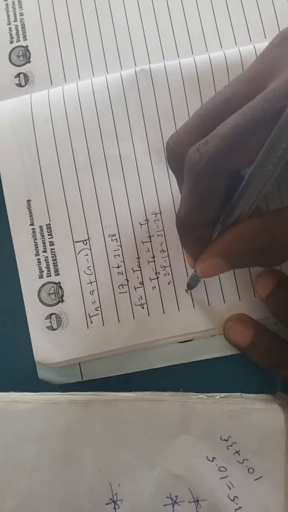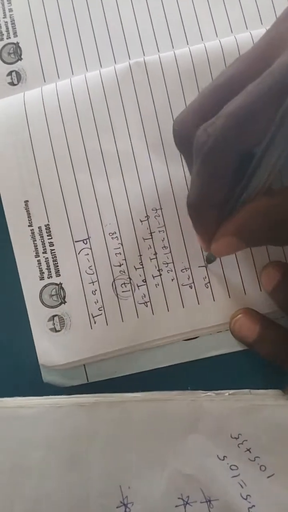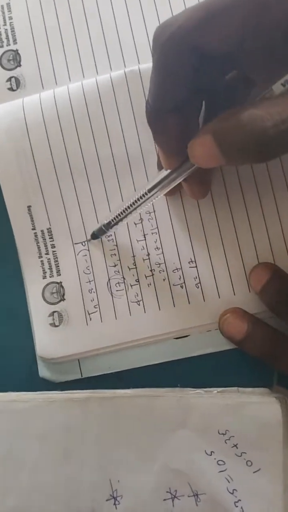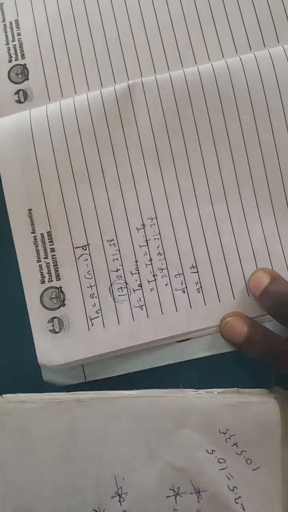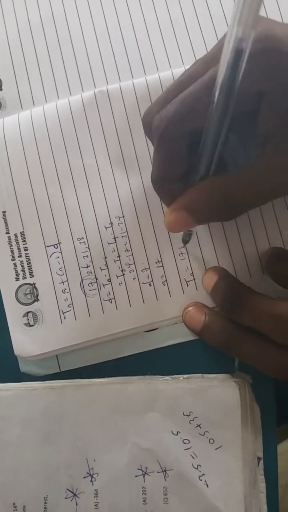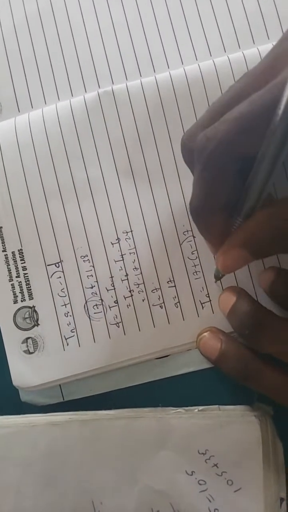So obviously, you know that our d is 7, and our a, which represents your first term, is 17. So easily, just input the value of a and the value of d here, and you simplify, then you have what you call your unique nth term. Unique in the sense that it is peculiar to that particular sequence. So doing that, we have Tn equals 17 plus (n minus 1) times 7. So let's expand this.